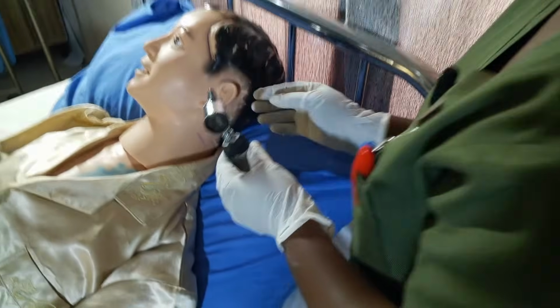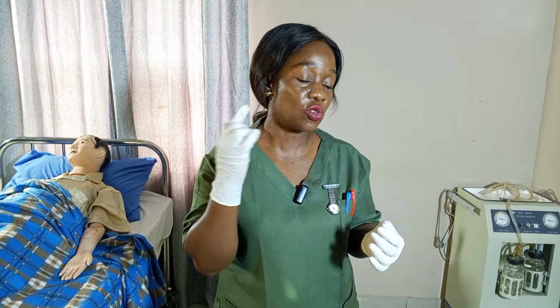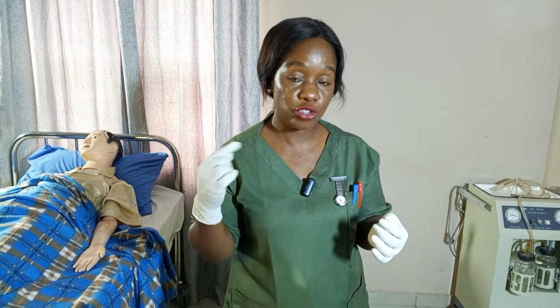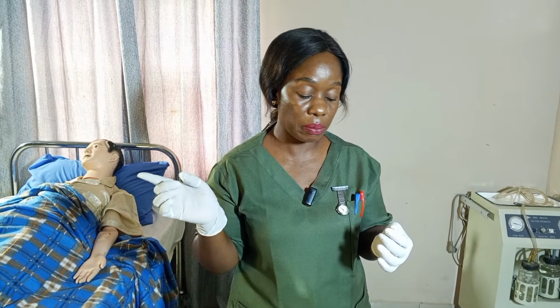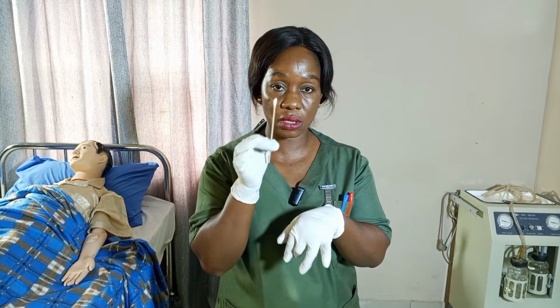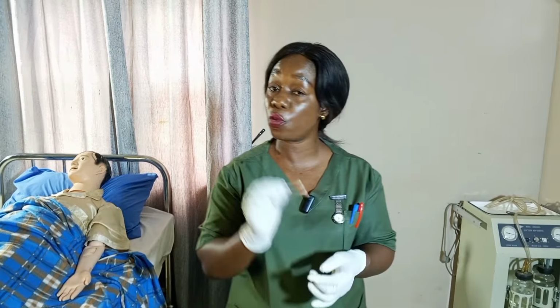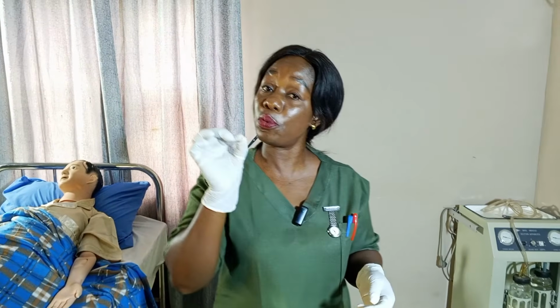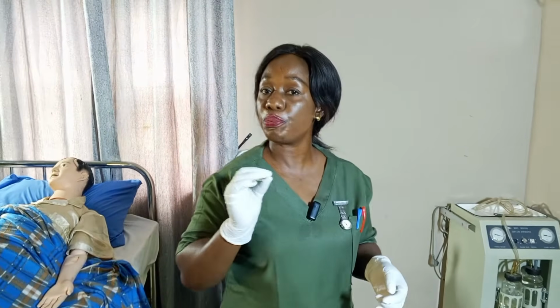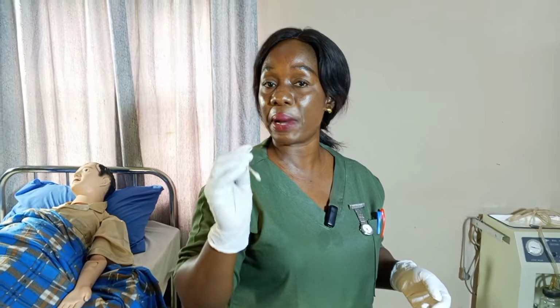So now I assume that there is impacted wax in this patient's ear. Some impacted wax close to the ear opening, so that it will obstruct the eardrop going into the patient's middle ear. So I will use this Q-tip, right? I'm going to use this Q-tip to remove the impacted wax. So you have to be very careful when you're removing it, so that you will not push the impacted wax rather inside, or any particle inside.